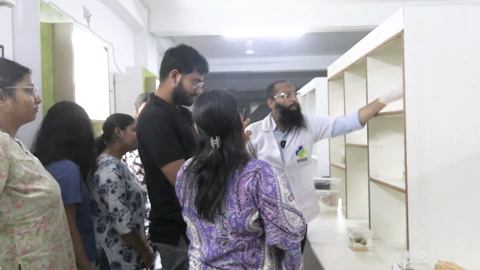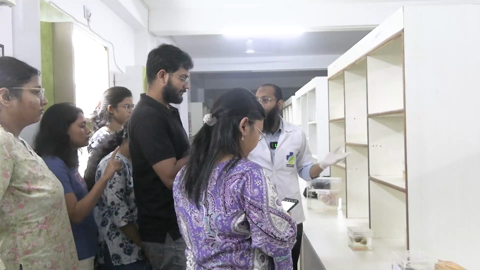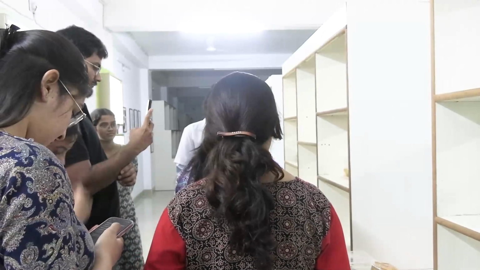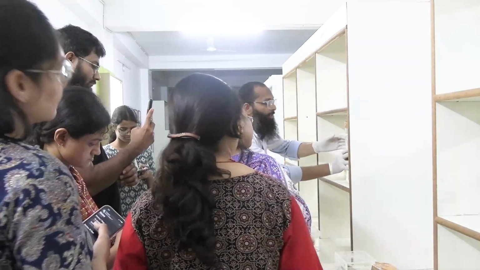Carcinoma breast, okay, and this is again a carcinoma breast specimen. So there are multiple specimens. Okay, don't go for laterality.